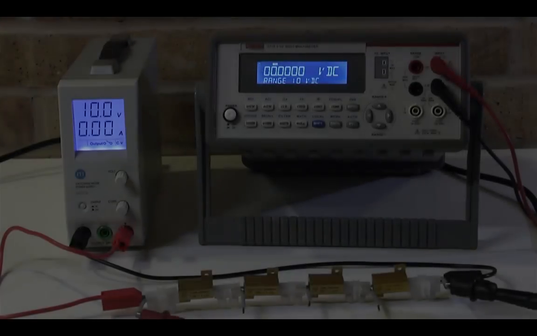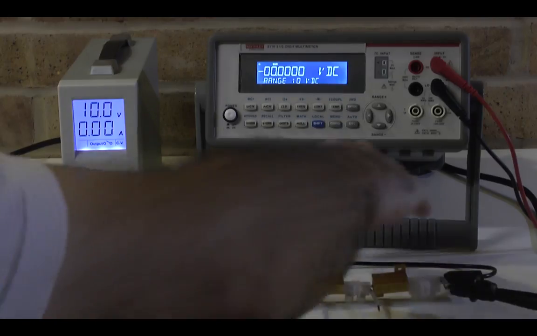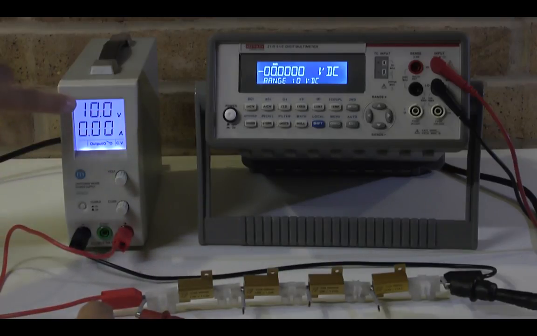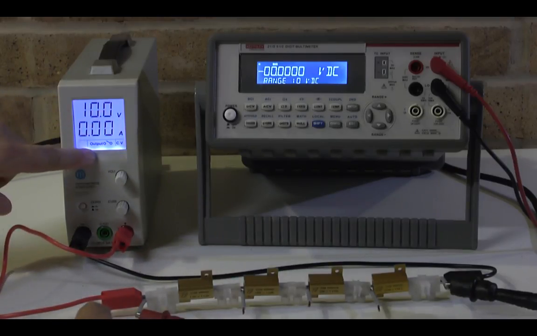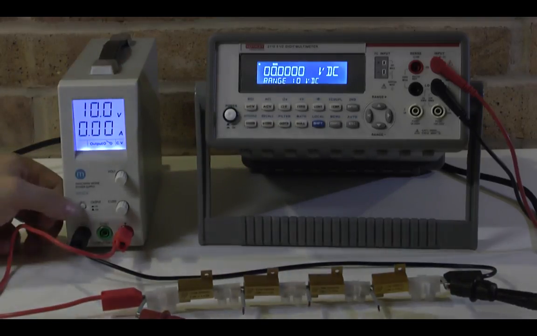The first measurement will be measured across the resistors, directly coming from the lead to the resistor, and we want to measure the voltage drop based on the 10 volt delivery. I hope that almost 10 volt will be delivered, so we're going to see how much it's going to be. I'm going to start now.